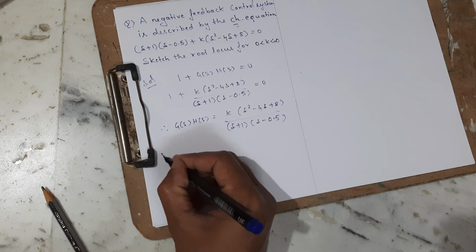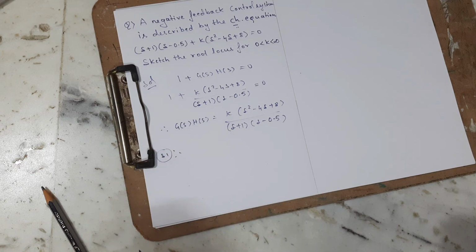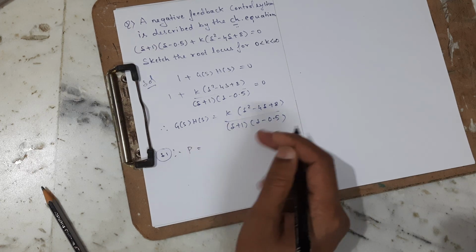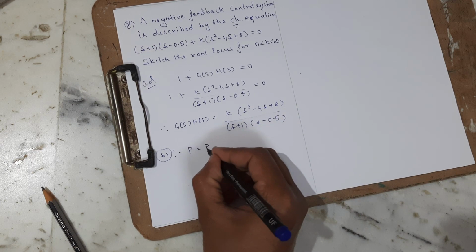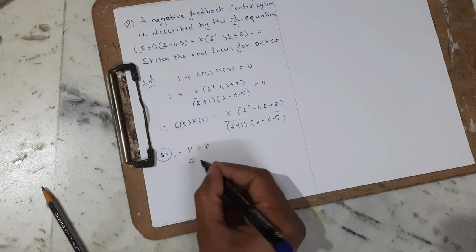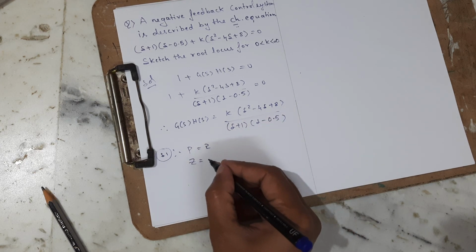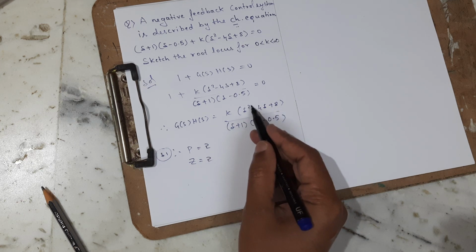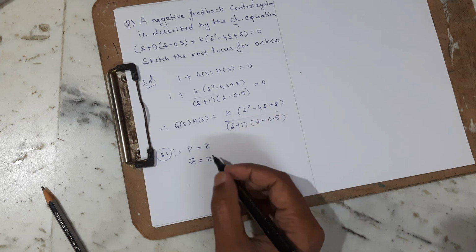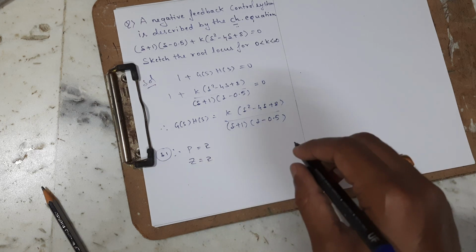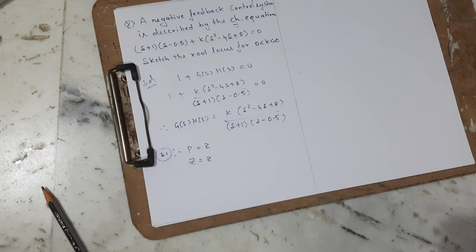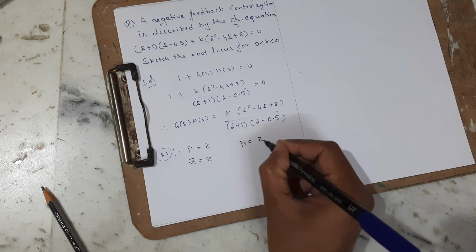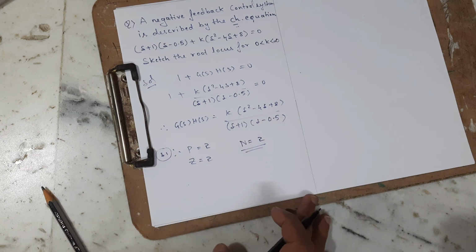Now step number 1, to get the general information. Number of poles, that is the denominator term, there are 2. Number of zeros, here also, is equal to 2. Why? In the numerator the highest degree is s to the power of 2, therefore the number of zeros is equal to 2. So the number of branches will be equal to 2.